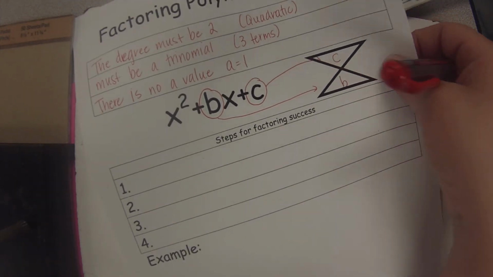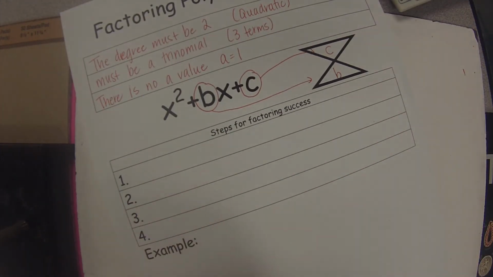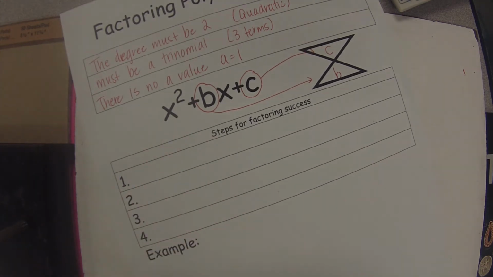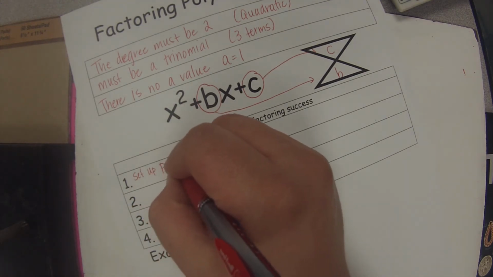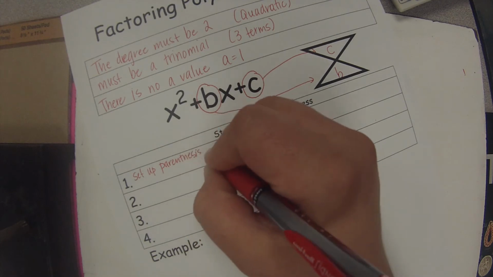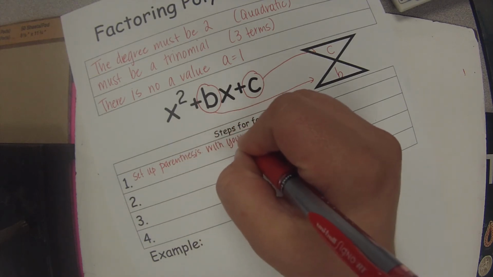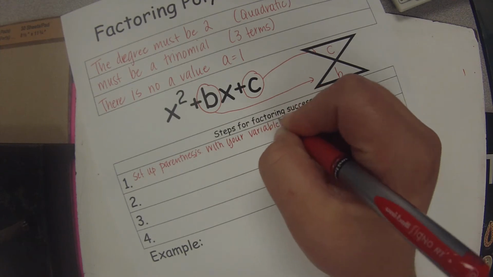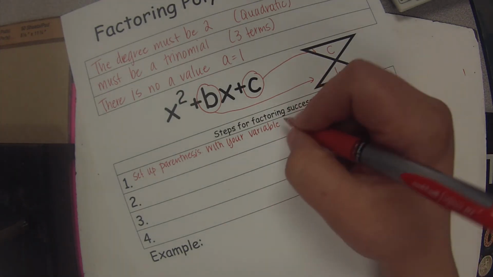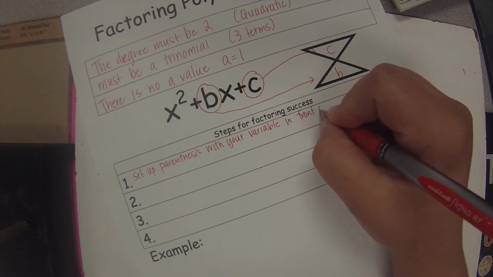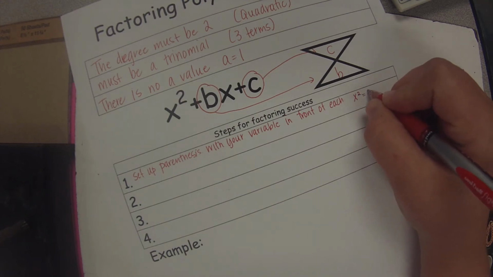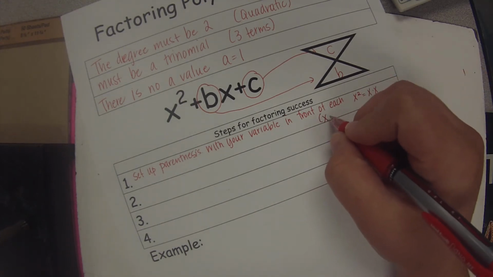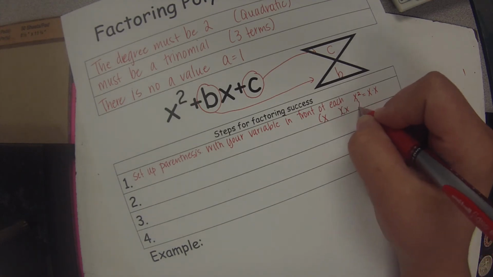Okay, so the first step for factoring is going to be we're going to set up our parentheses with whatever variable, in this case it'd be x, in the front of each. So if we have x squared, that came from x times x. We're going to set this up as x and x.